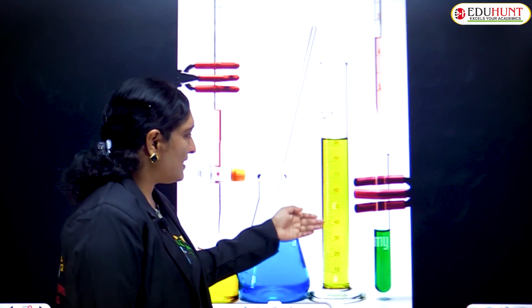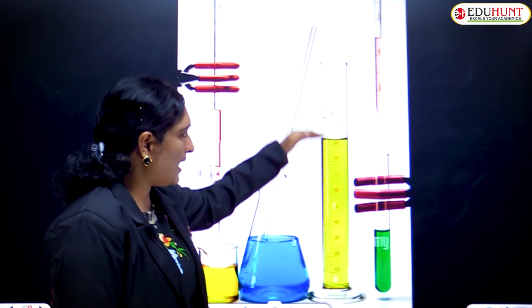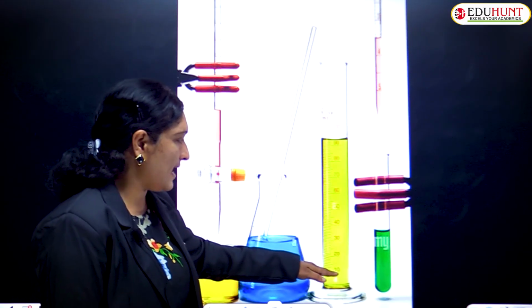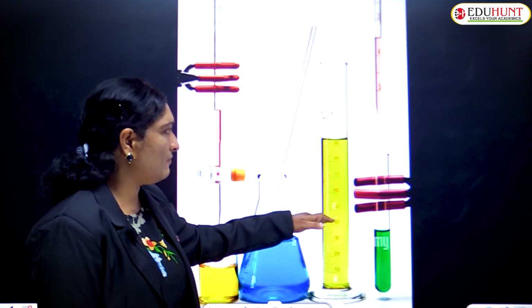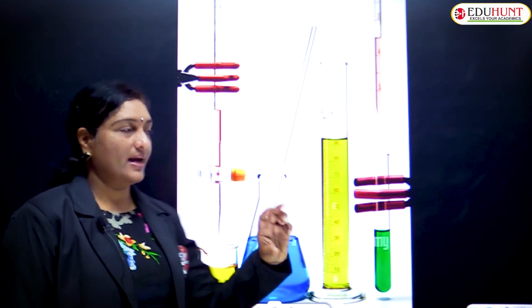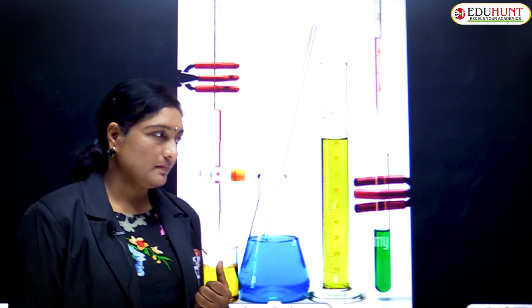And on these measuring jars, it will be marked accordingly in milliliters. So here you can see that 10 ml, 20 ml, 30 ml, 40 ml and so on are being marked, and based on that we can measure the given amount of liquid.